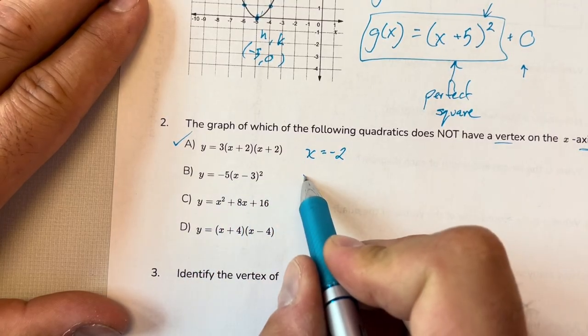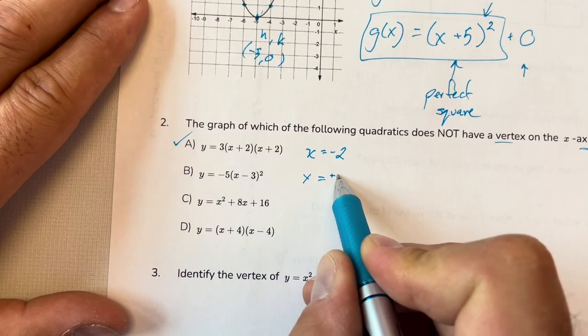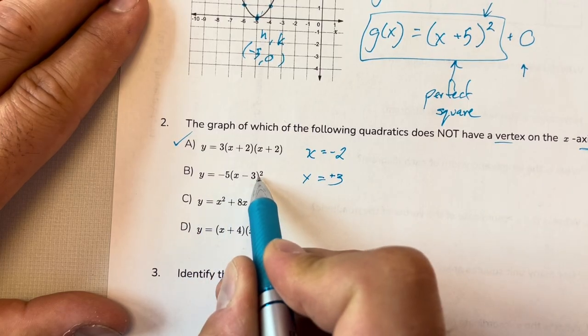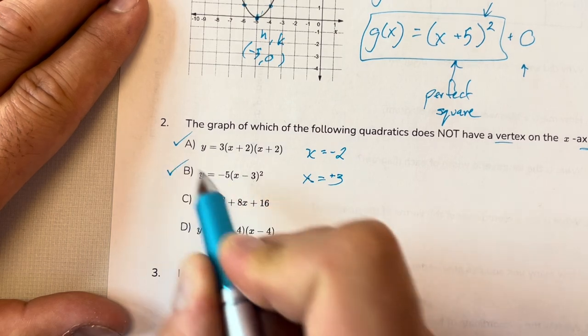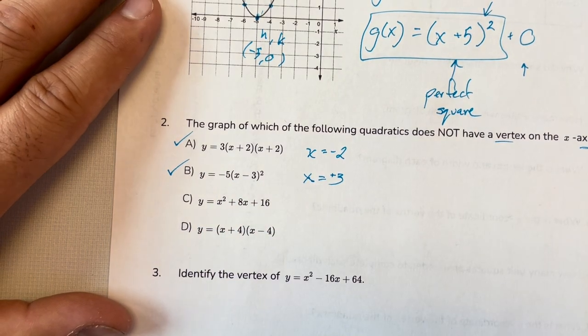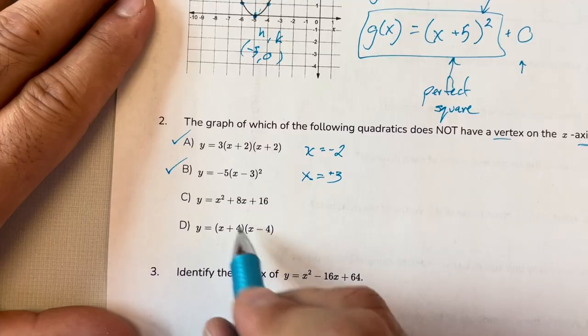Okay, so we come to this. This has only one value of +3. Again, that's being squared, so we'd have 2 sets of the same thing. We just get one value. That means the vertex is on the x-axis. We look at this one. Well, let's skip that one.